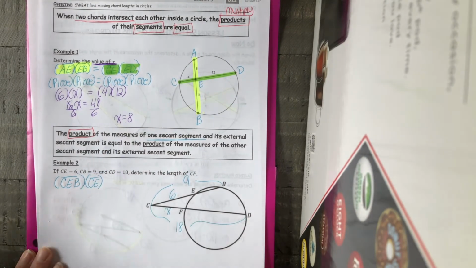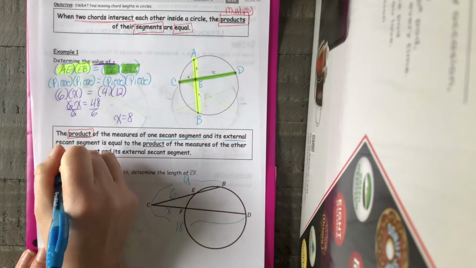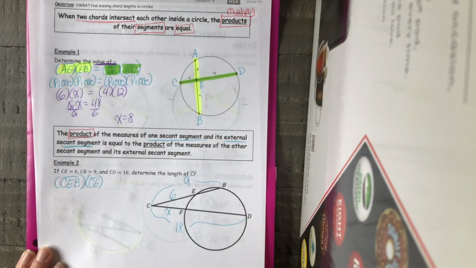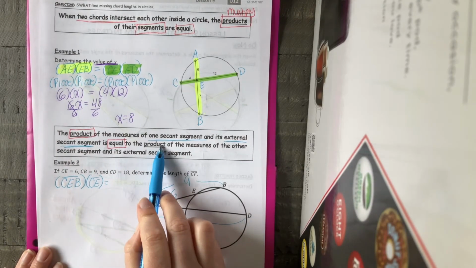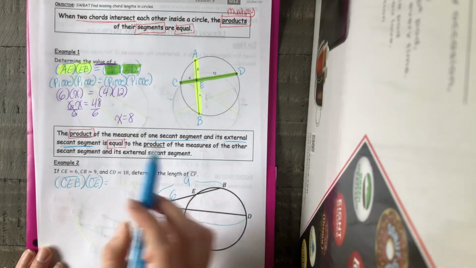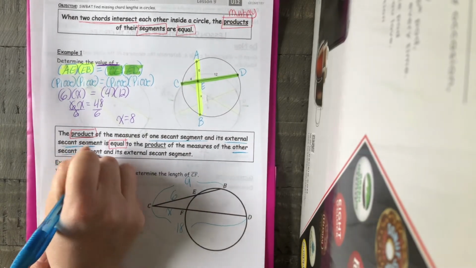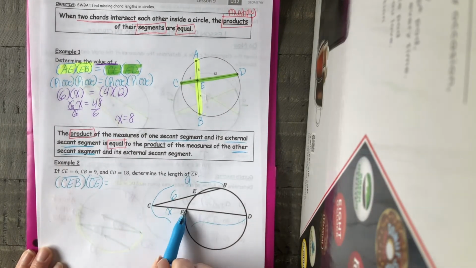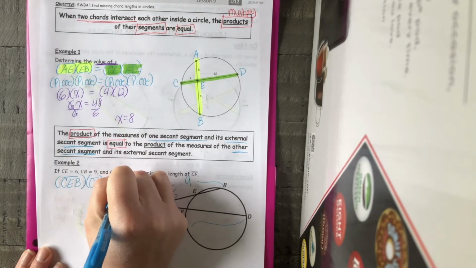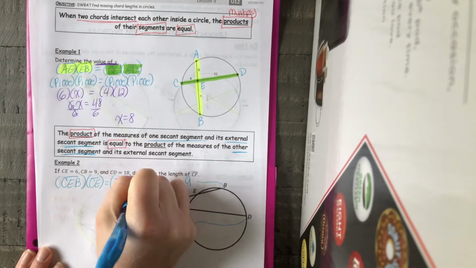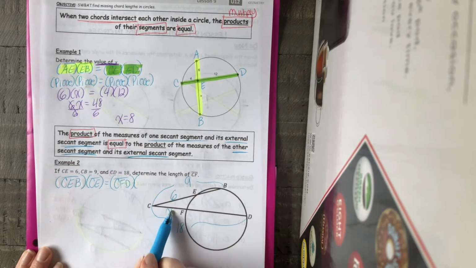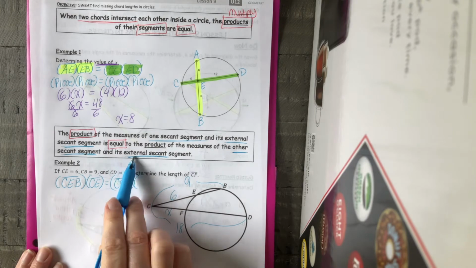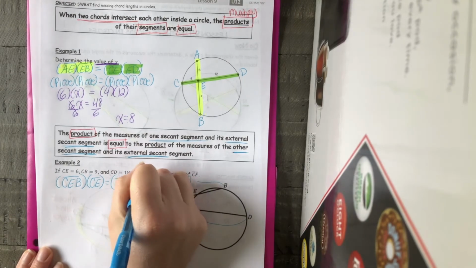And it's telling me that it's going to equal, so after I multiply it to its external segment, I know that it's going to now equal the same thing on the other side. So it's going to equal when I multiply the other secant segment. So now I'm going to take the other secant segment, which is CFD, and I'm going to multiply that with its external piece. And that outside piece is CF. All right, external, it's outside the circle.